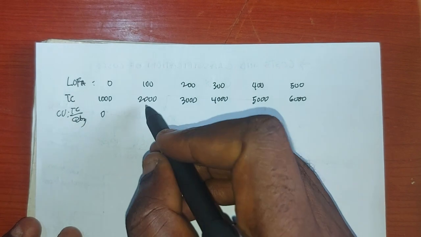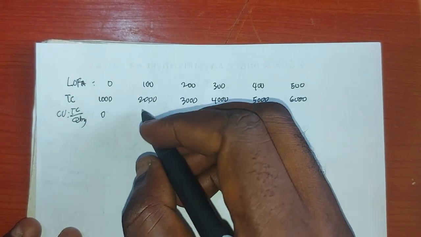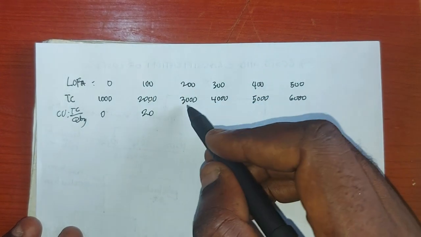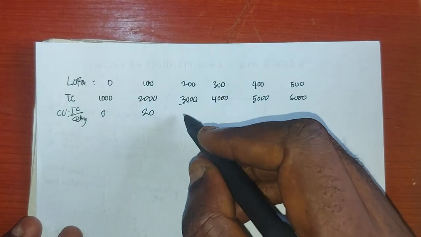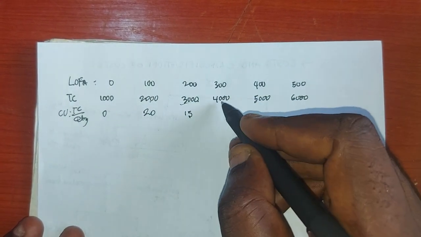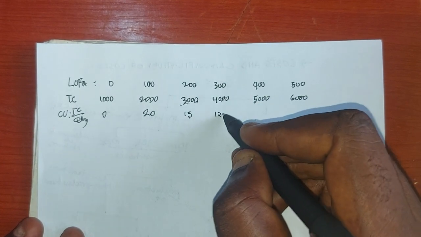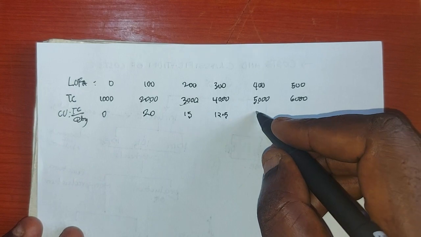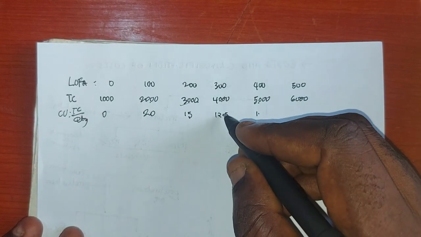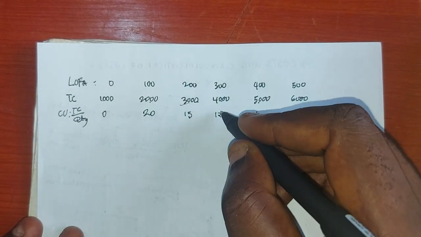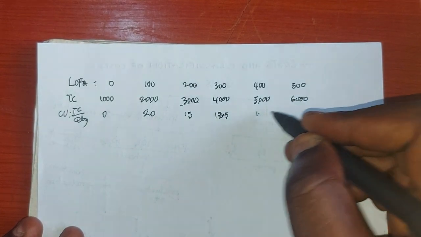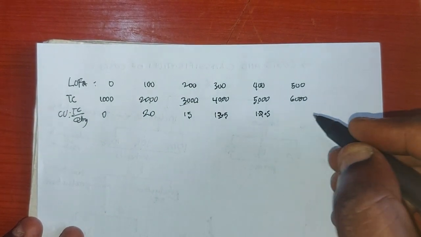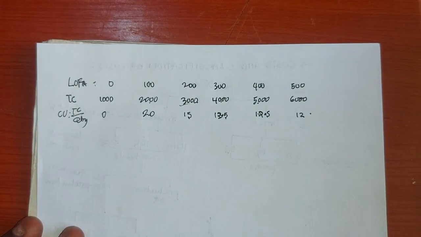This divided by that, 0. This divided by this, what do you have here? 20. 3,000 divided by this, we have 50. 4 divided by this, we have 12 point something. 5 divided by this, I think this should give us 13 point something. This is 12.5 and this is 12.